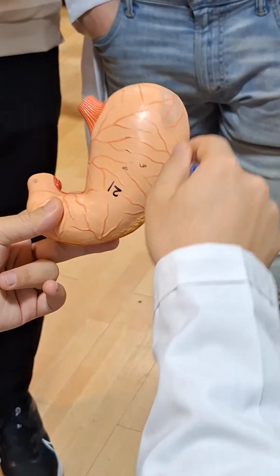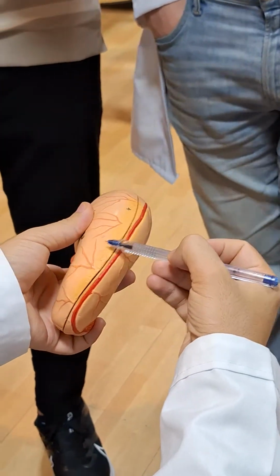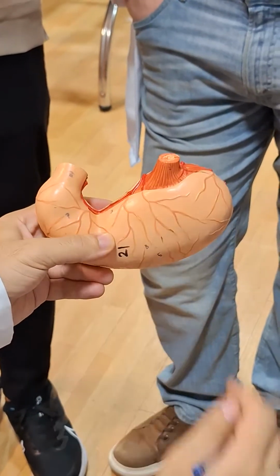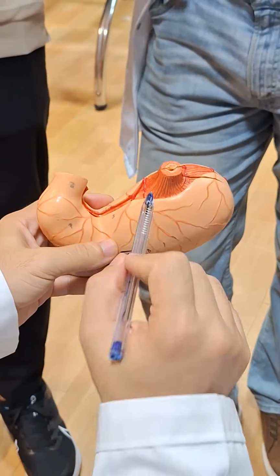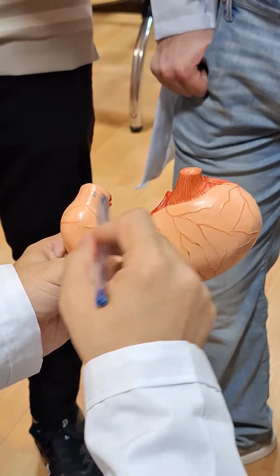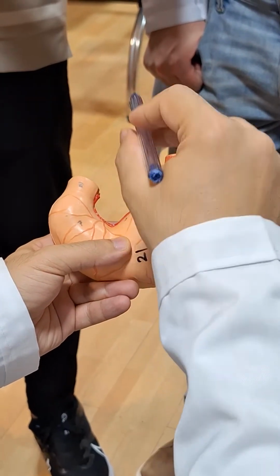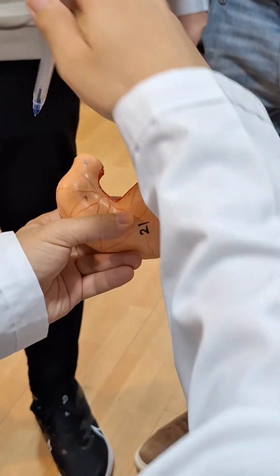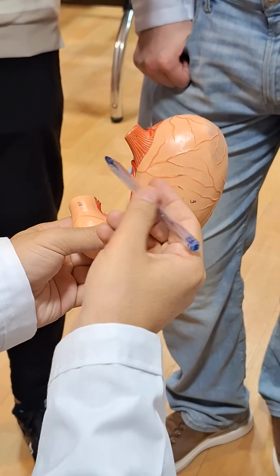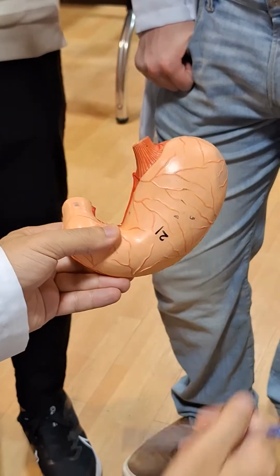As you know, the greater curvature is the site of attaching the greater omentum. Here is the fatty greater omentum, and the lesser curvature is the site of attaching the lesser omentum. Also, in this area of the lesser curvature, you can see two arteries. This artery is the left gastric, because the left gastric travels from superior to inferior, but the right gastric travels from inferior to superior, so these two arteries anastomose together.